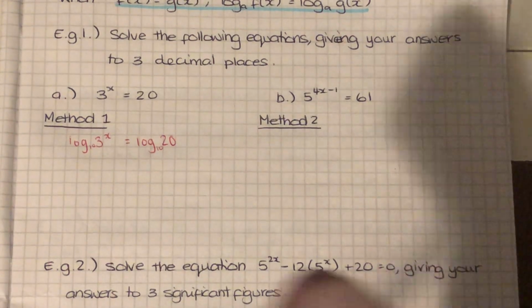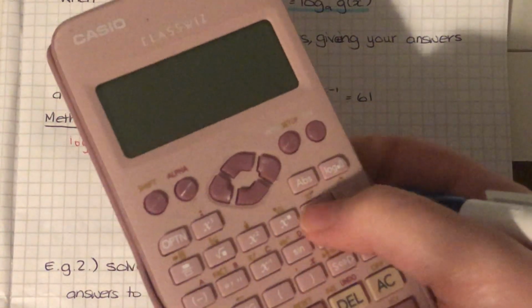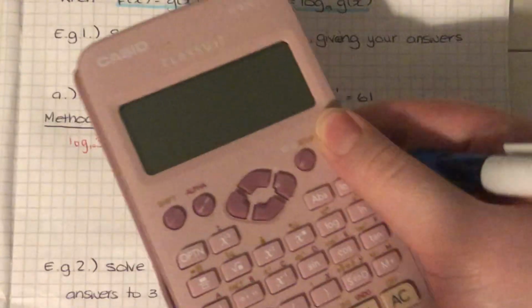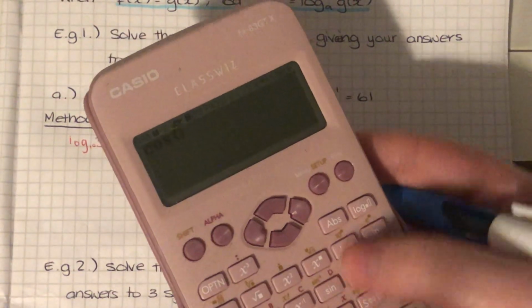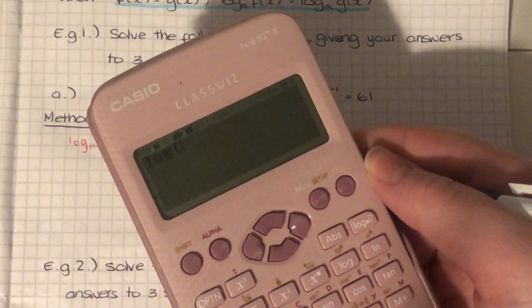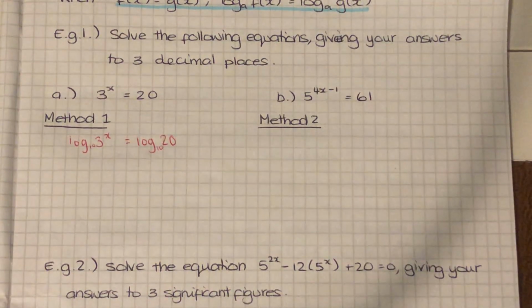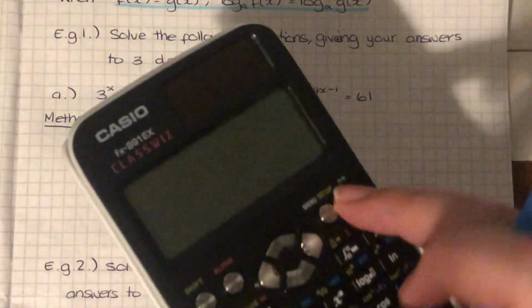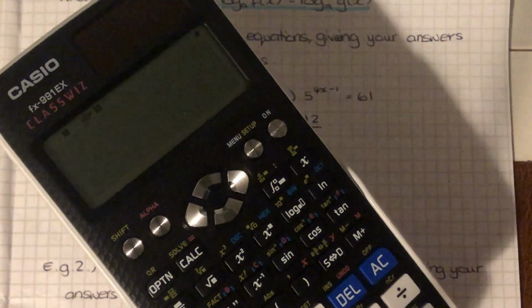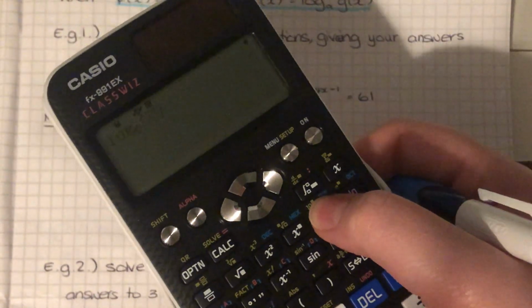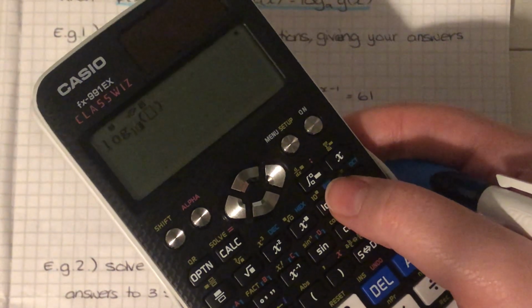If you're using your normal calculator from GCSE, you have this button here which is just log, and it does it straight away for you. That is log of base 10. Now on your scientific one, your A-level one, you don't have that option. You've only got the proper one with the base, so you can just write base 10.